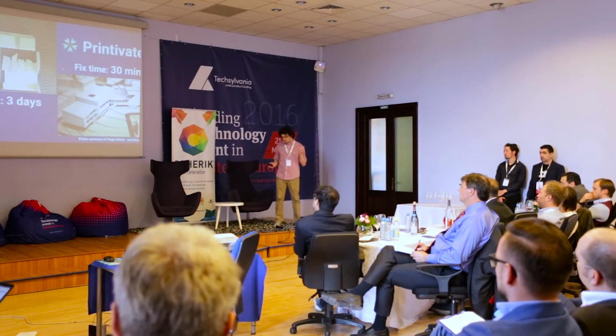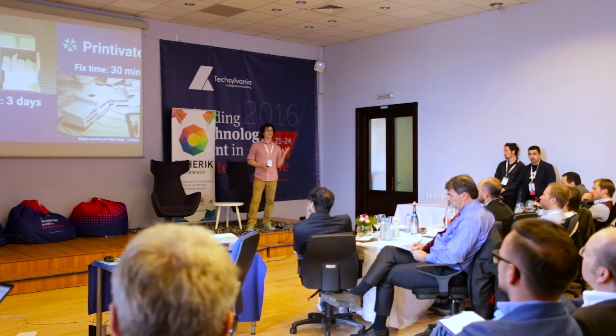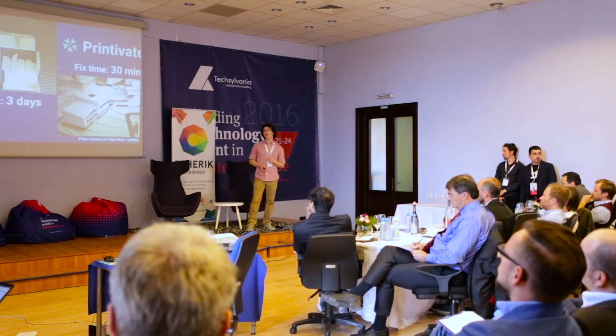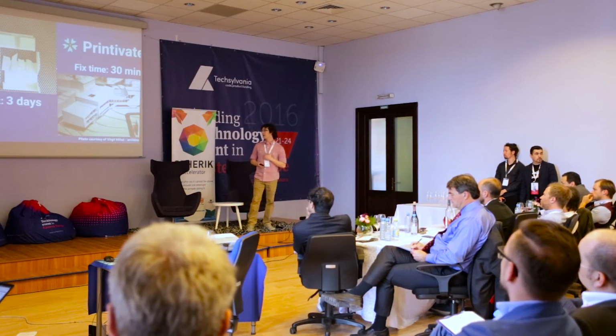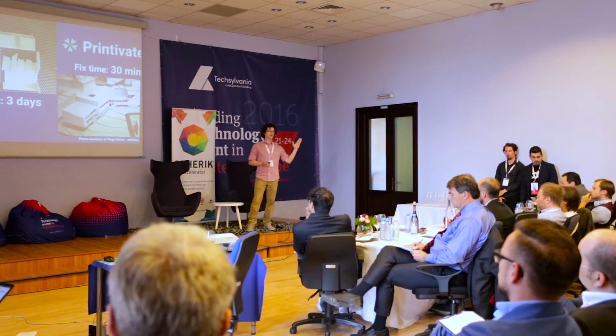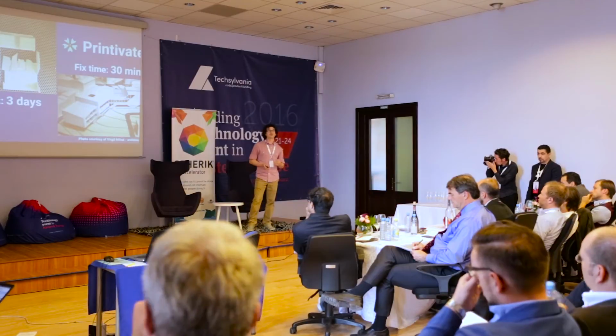Another concrete example, on your top left, you see the broken defective model printed, and on the bottom right is the correct printed one, the correct version. And you can get from the top left to the bottom right either by 3 days of manual work or by 30 minutes of Printivate.